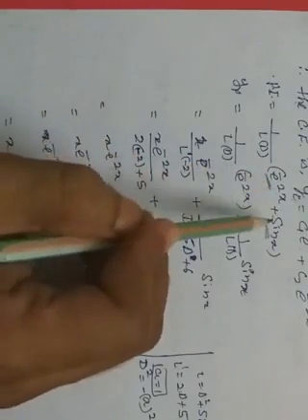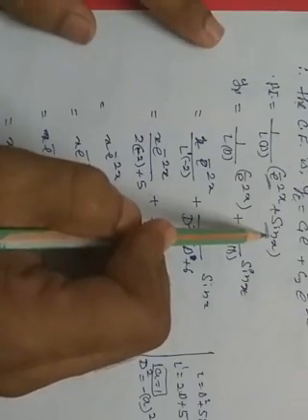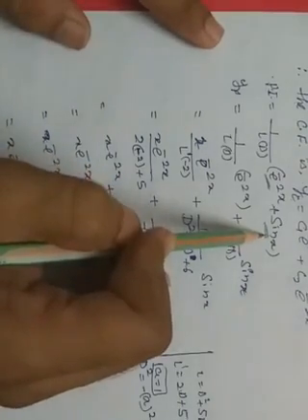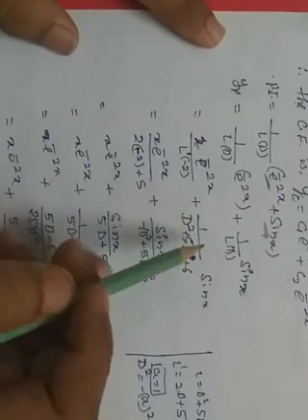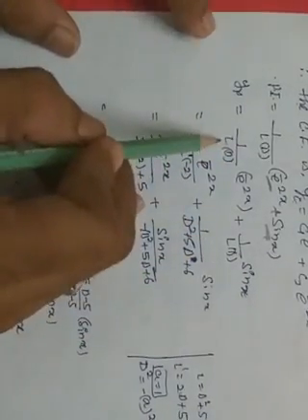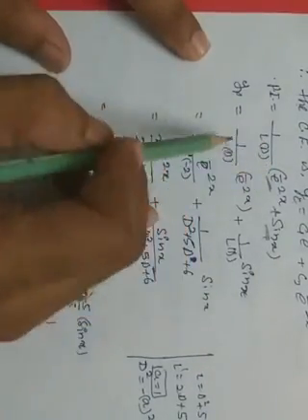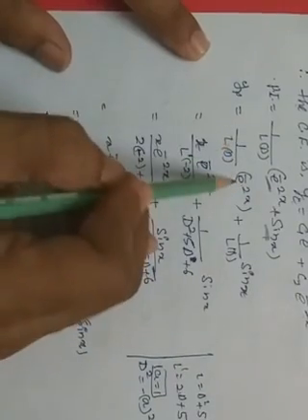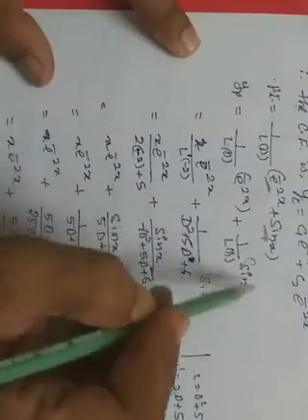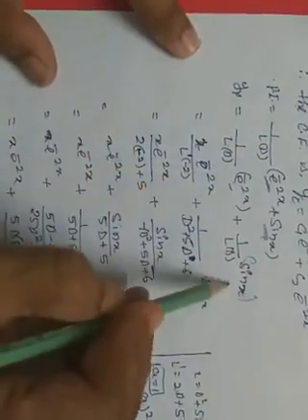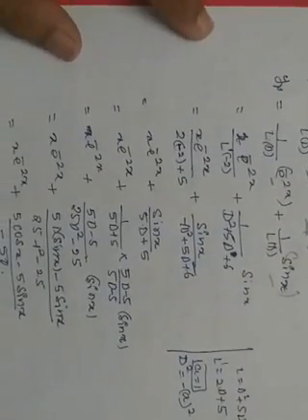This is type 1 plus type 2, so you cannot apply it at once; you have to apply the inverse differential operator separately. Therefore it becomes 1 divided by L of D of e to the power minus 2x plus 1 divided by L of D of sin x. This is type 1 and this is type 2, and using both types you have to find the PI here.